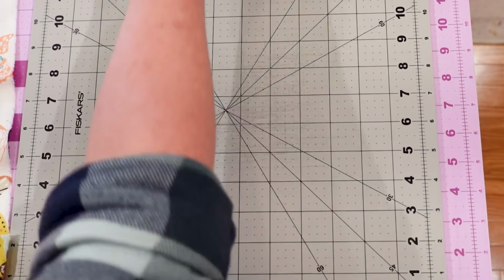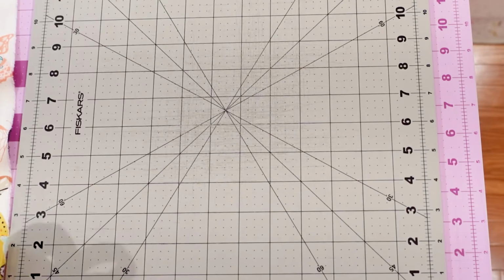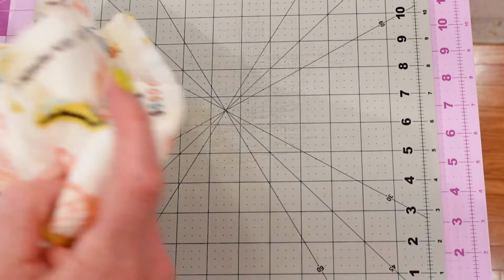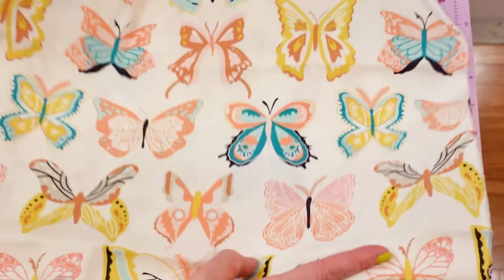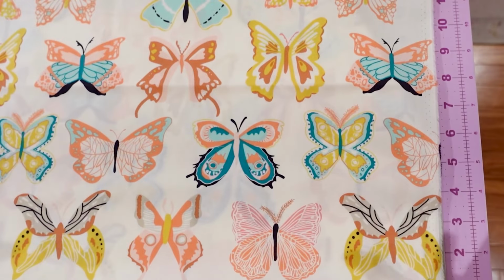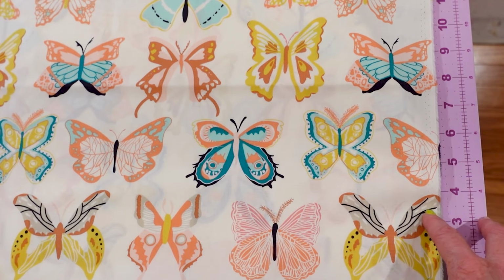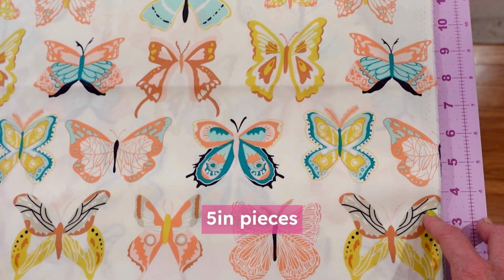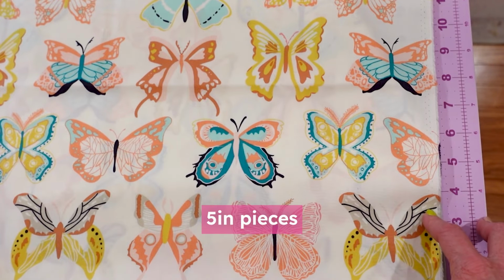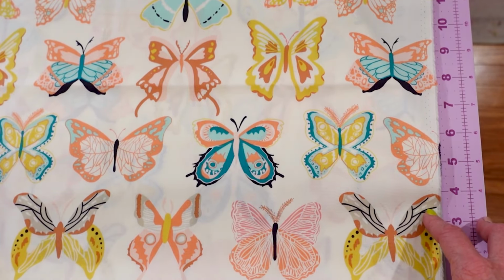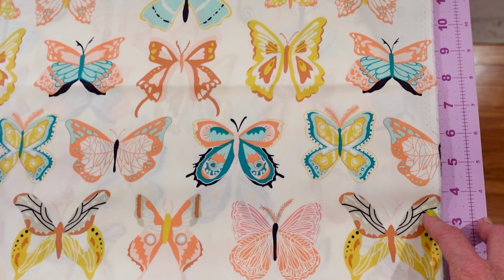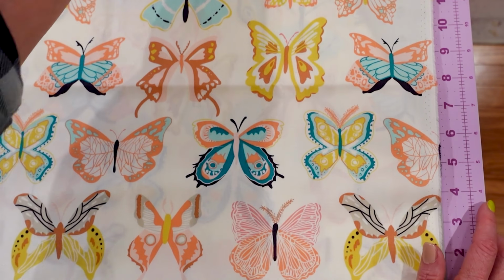And I'm actually going to cut for two projects today. The first fabric I'm going to cut is the butterflies, you guessed it. And this I'm going to use for a knuffle quilt, which uses 5-inch pieces. So I already know that I want to cut 5-inch pieces from this fabric, 5-inch squares.